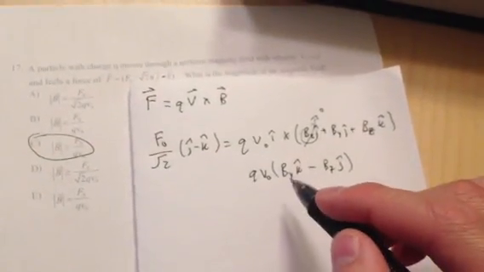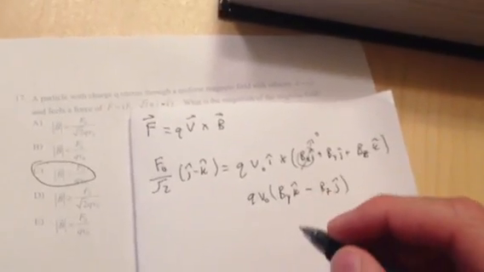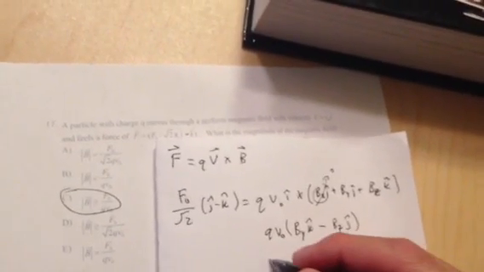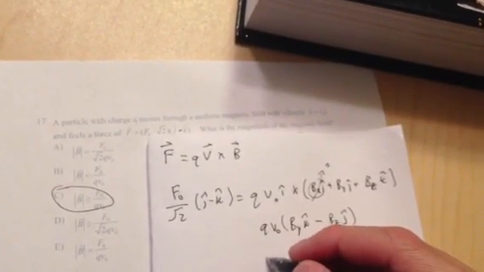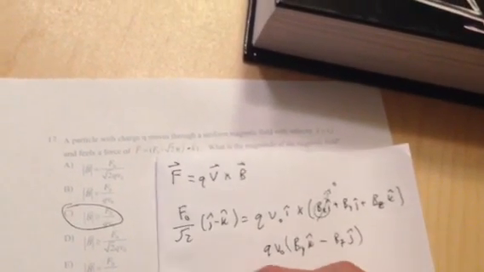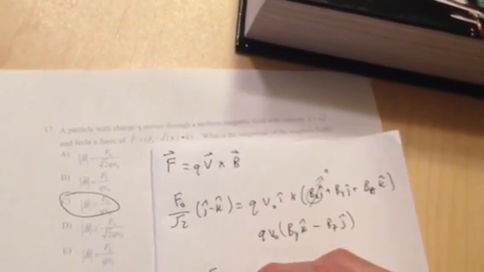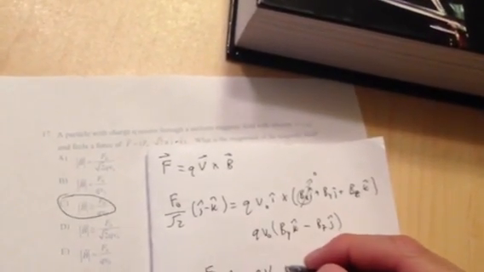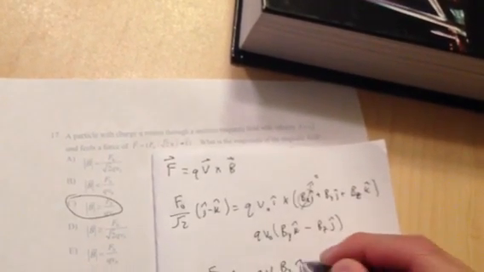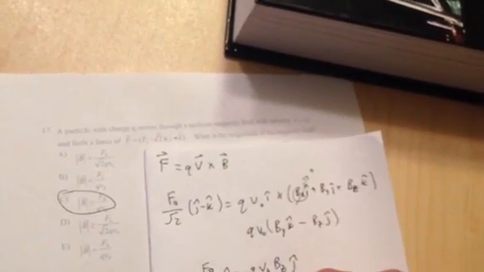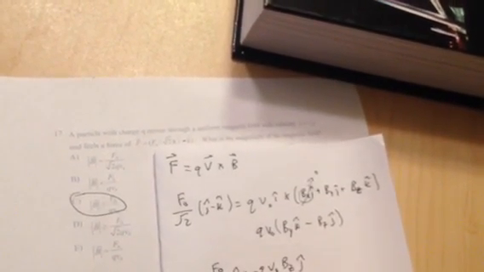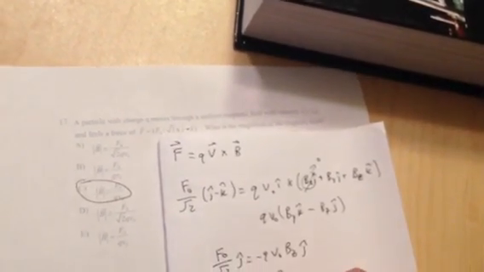So then I'm going to try and find the individual values for Bx, By, and Bz. So you solve for it, so you set F naught over root 2 in the J direction equals negative Q V naught Bz in the J direction, right? So then you solve for Bz, which gives you negative F naught over root 2 Q V naught.